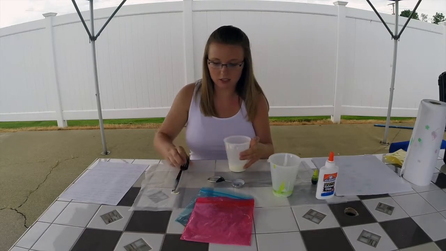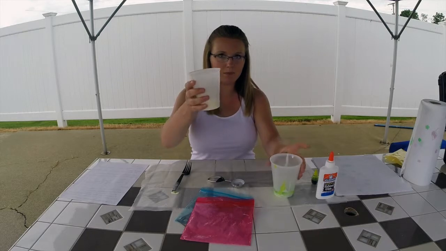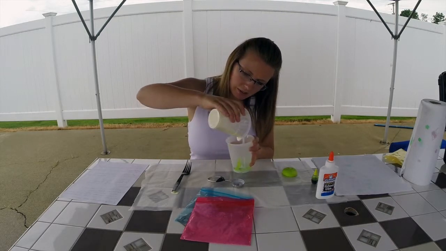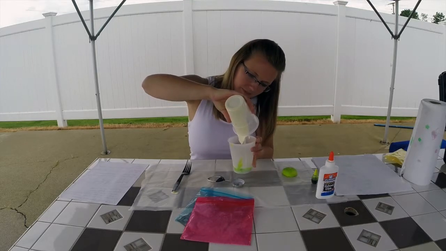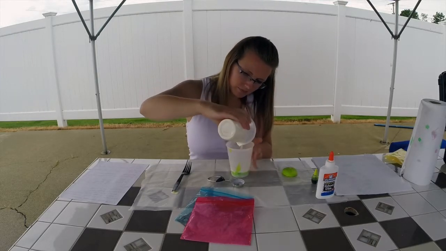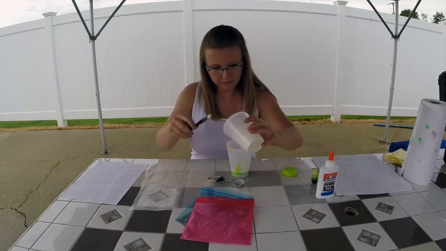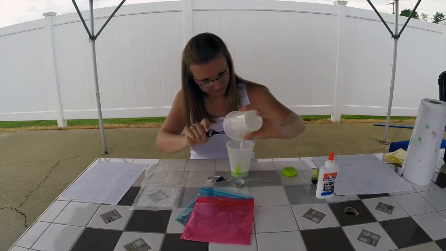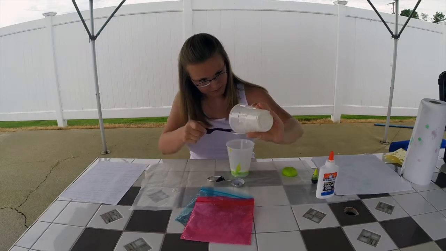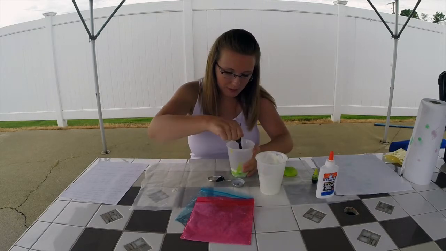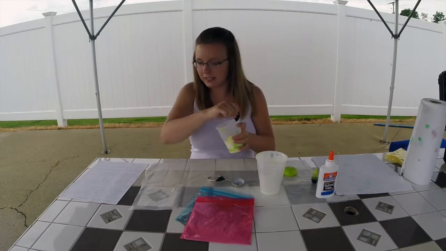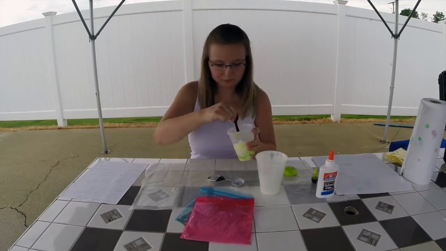The next thing that you're going to do is pour this mixture into the glue. So I'm pouring that in. Okay, and now I'm going to mix this together. And I'm going to stir it until it becomes a little bit rubbery.